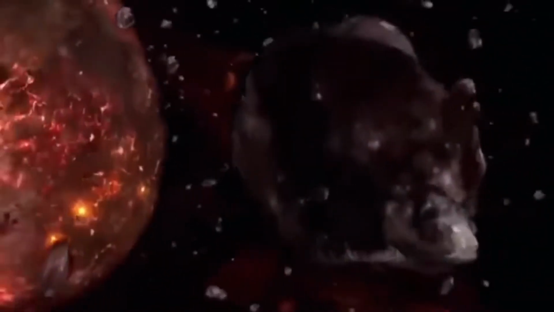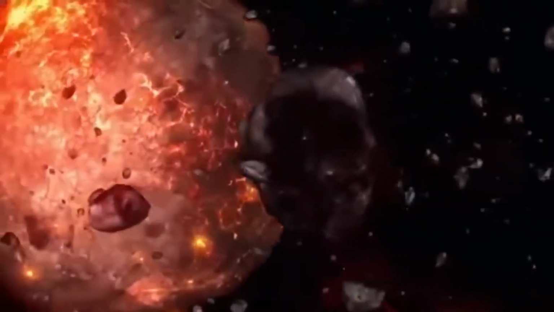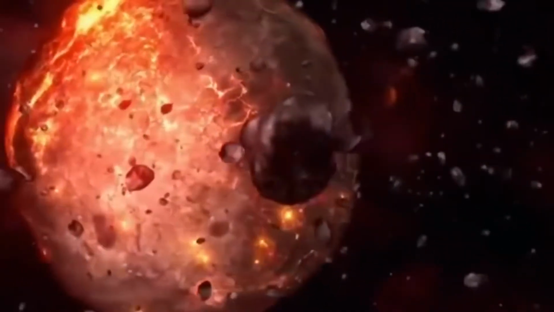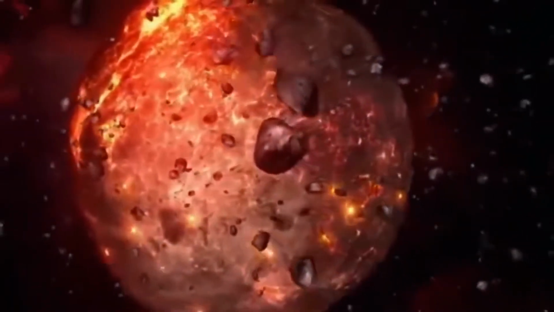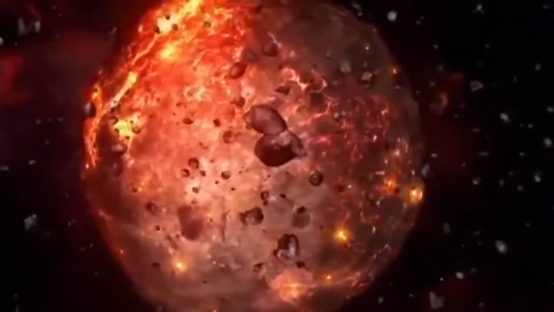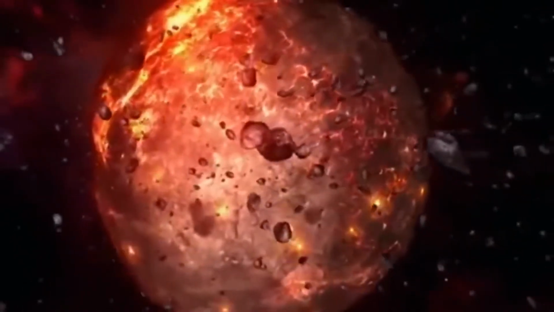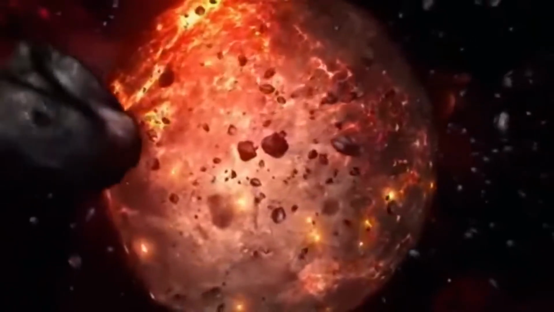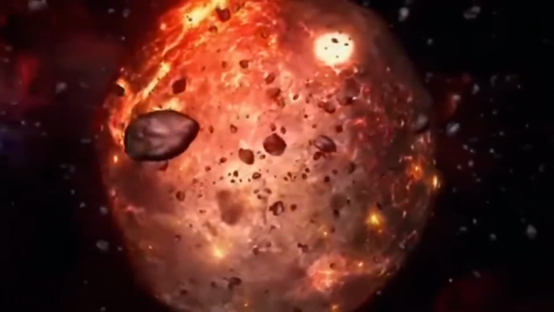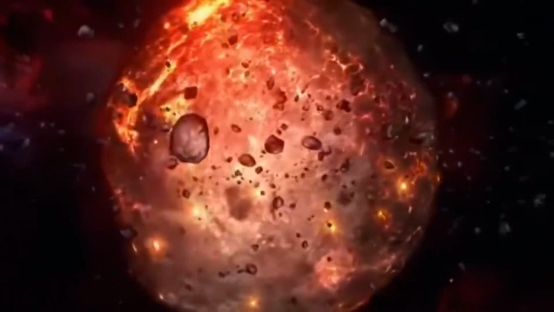At that time, the earth was very hot and constantly bombarded by massive rocks and other materials from space. In this way, the earth grew. It was in a hot and molten stage. Constantly, lighter particles cooled at the top and formed a layer of crust.